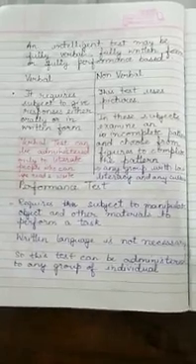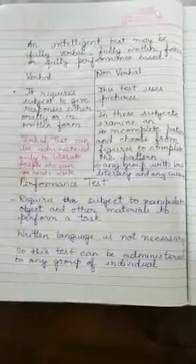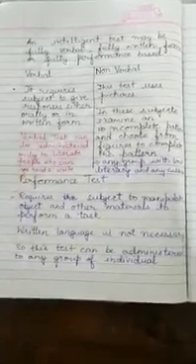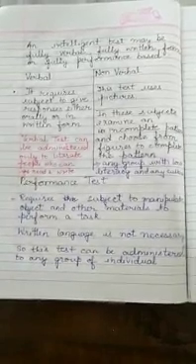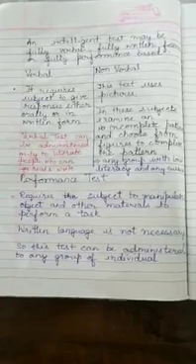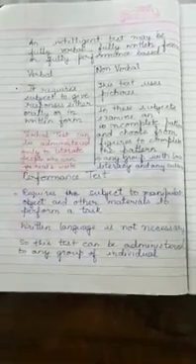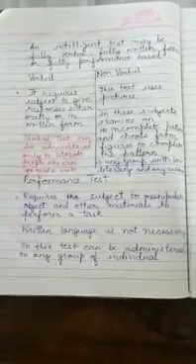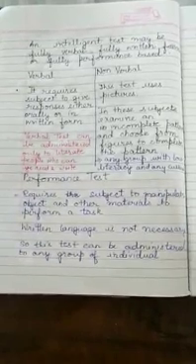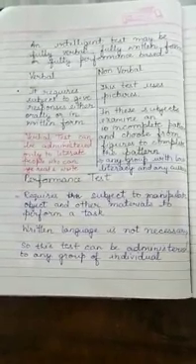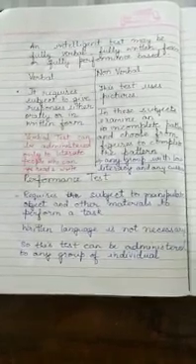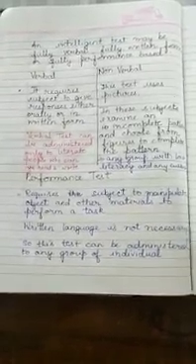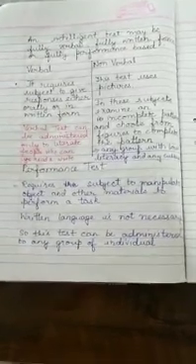Now coming to the performance test. In this type of test, the subject is required to manipulate an object. Different types of objects are placed and he needs to manipulate those objects. So here the mental ability is judged on the basis of the performance. Manipulate means to bring out some changes in a particular set of things. So here the manipulation is done on the object.